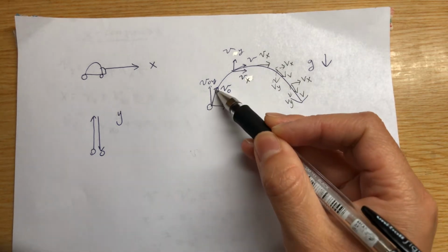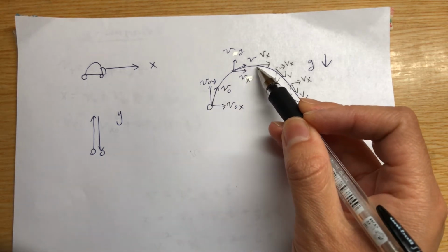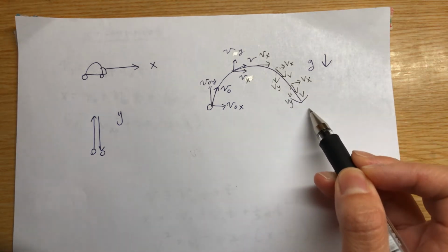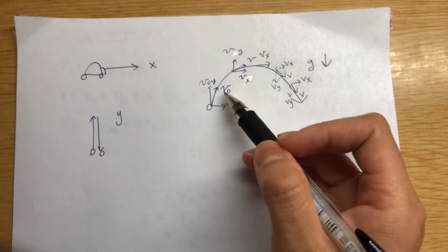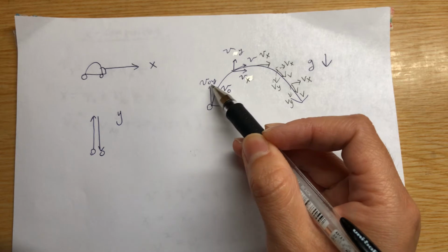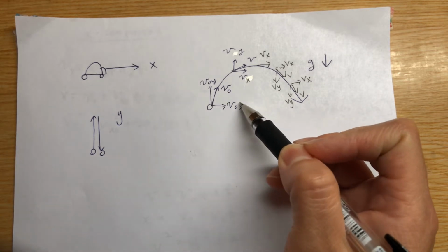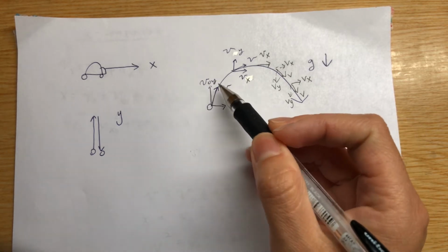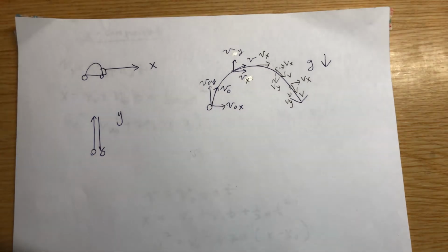So it's up and then down. And the velocity vector has both X and Y components. So we're going to look at both the X and Y components for objects in parabolic motion.